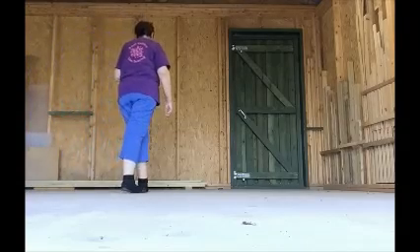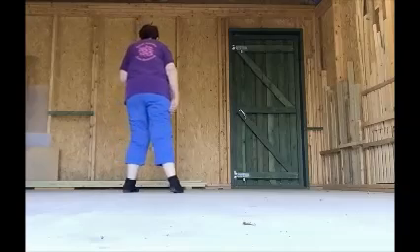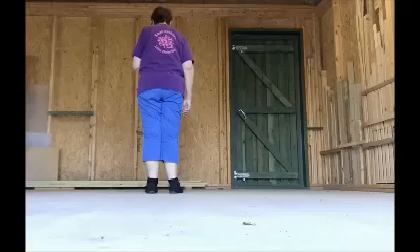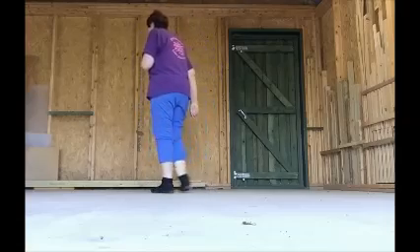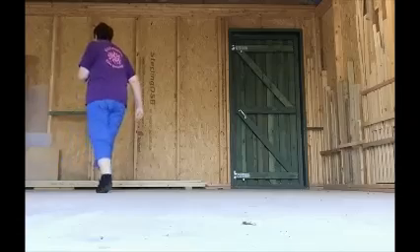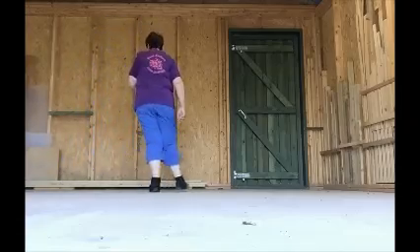and 8. Do that one more time because that's 3 different lots of steps in those 8 counts. Rock, recover, cross shuffle, rock, recover, behind, side, and cross. Okay?